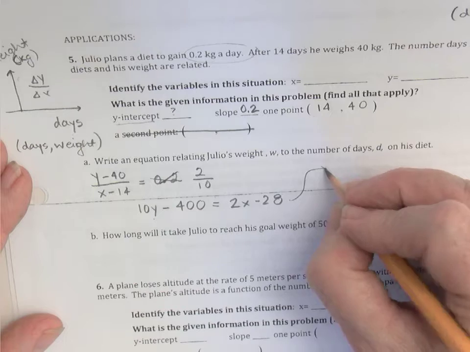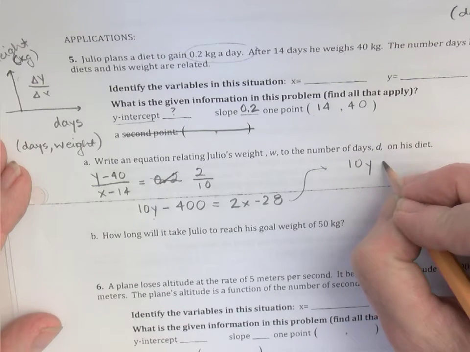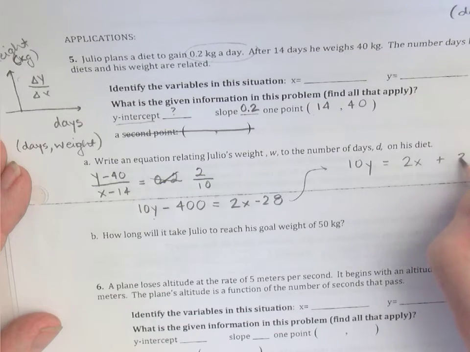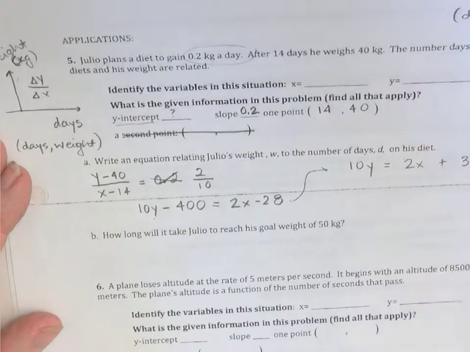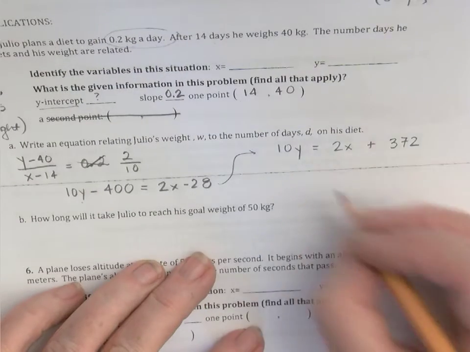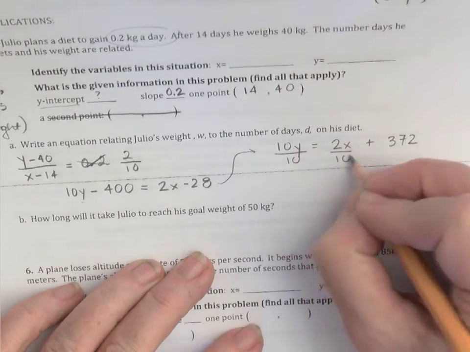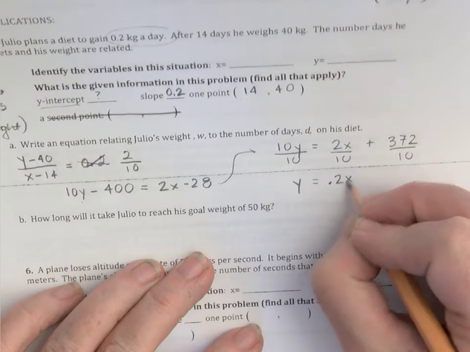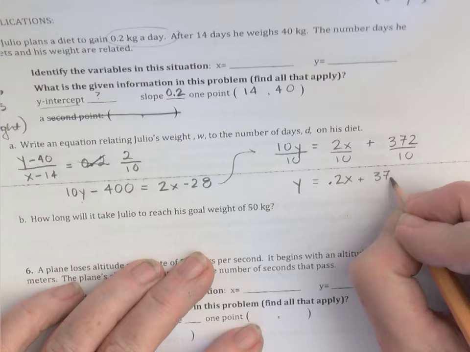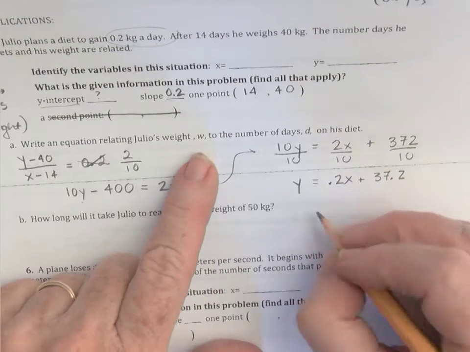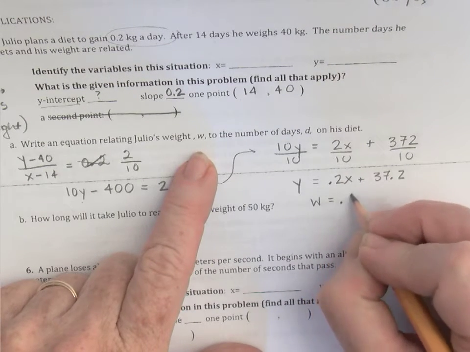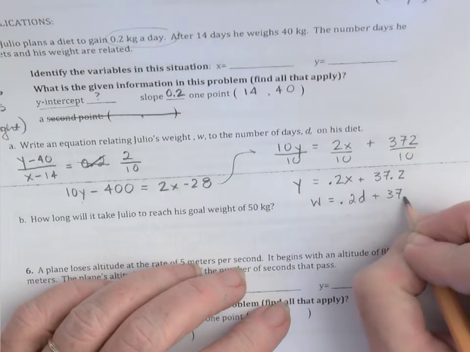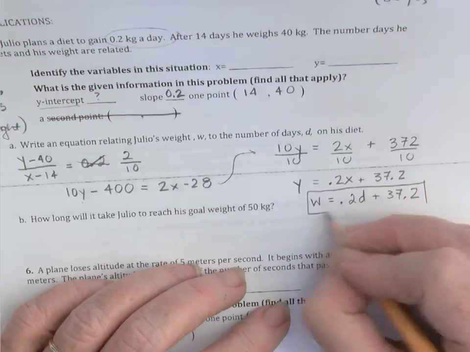So I'm going to add 400 to both sides, which gives me 10y is equal to 2x plus 372. I'm going to divide both sides by 10. So y is equal to 0.2x plus 37.2, or I could say w, his weight, is 0.2, instead of x, they want us to use d, plus 37.2. So there's our equation.